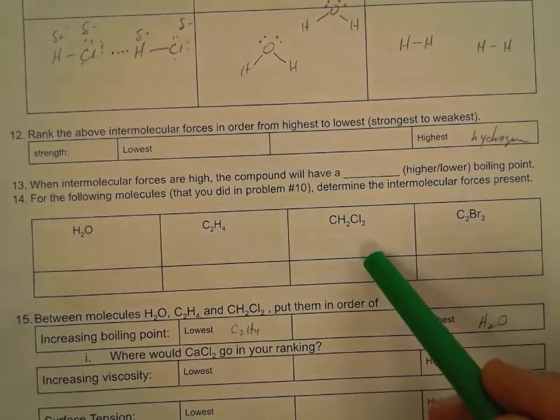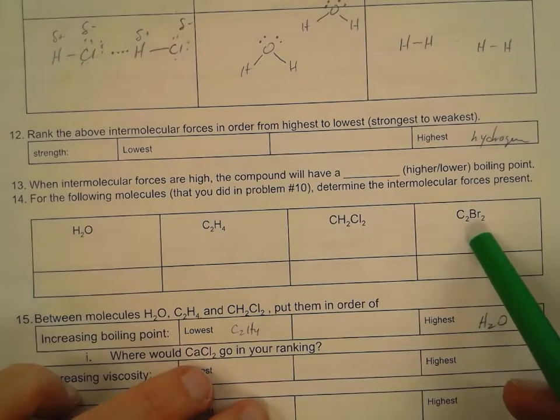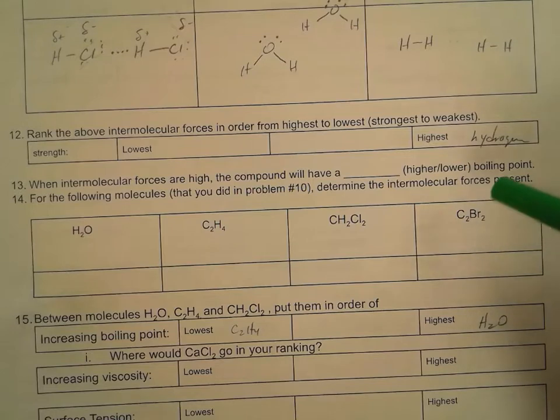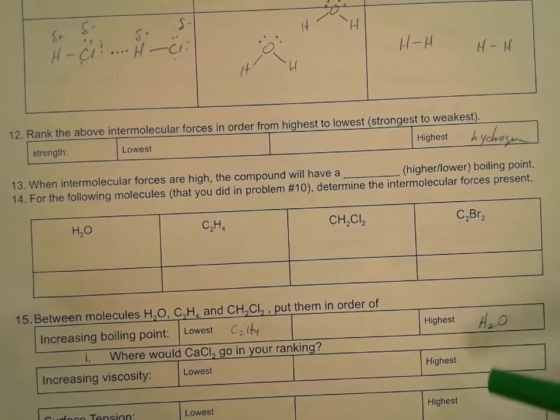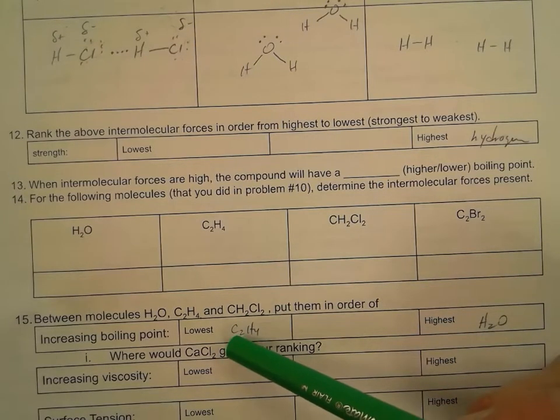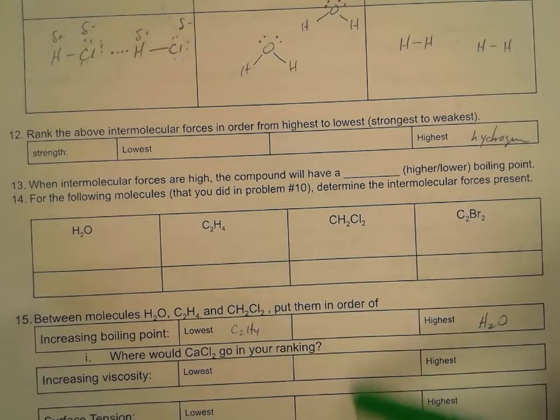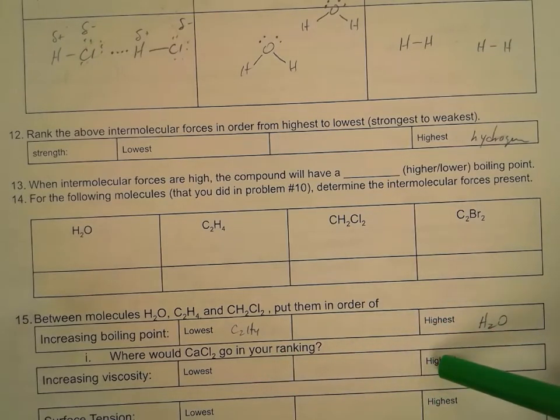So that would be dipole-dipole, and then here C2Br2, that's the example we saw on the previous page. So then we'd be back to nonpolar, so that'd be only London dispersion forces. Okay, as a result of that, the boiling point will be highest with H2O, and it'll be lowest with the C2H4. CH2Cl2 would be intermediate, and that would apply to all of them, whether it's the boiling point, whether it's the viscosity, how much they stick together, or whether it's the surface tension.